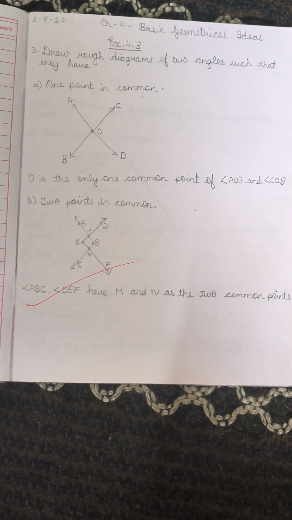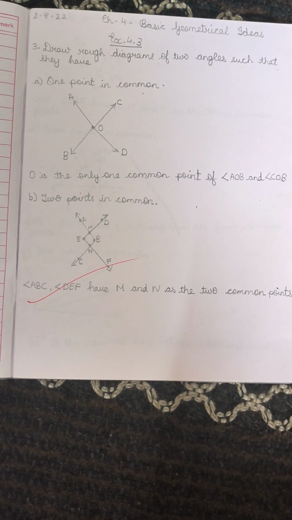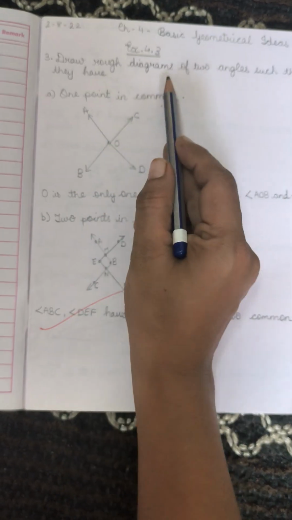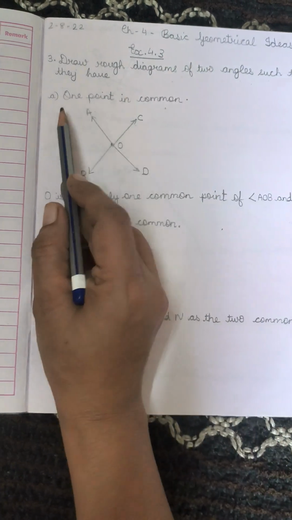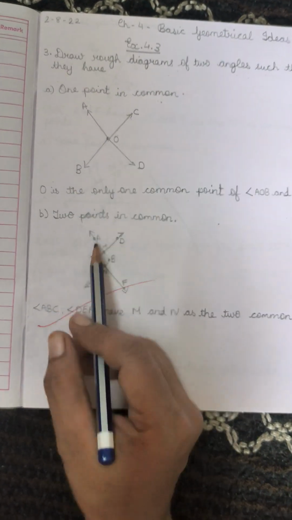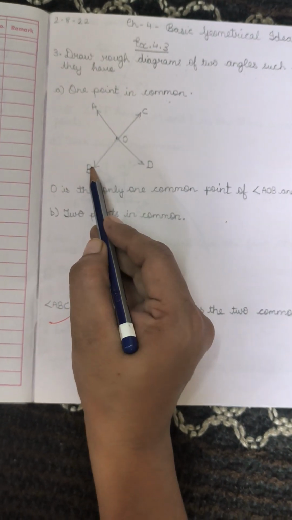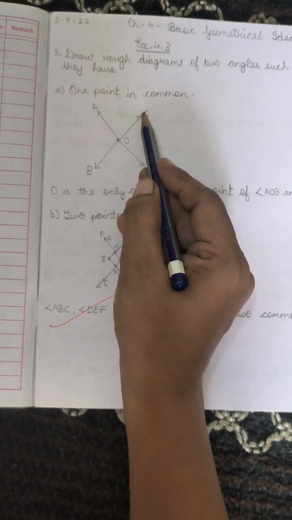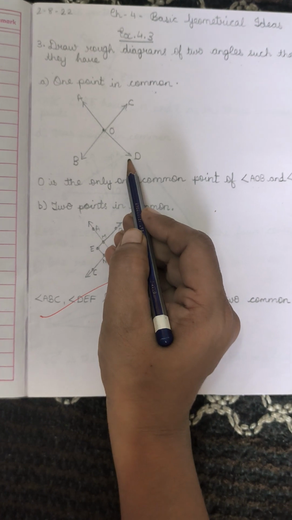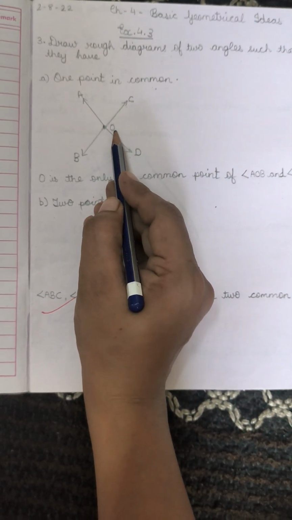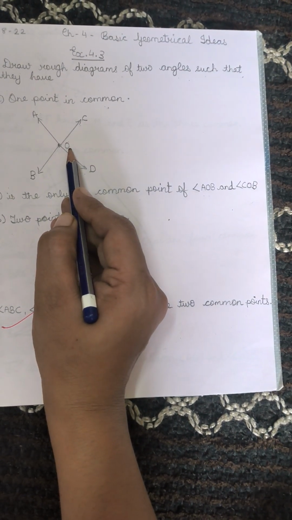Class 6 chapter number 4, basic geometrical ideas, exercise 4.3. The given question is: draw rough diagrams of two angles such that they have one point in common. So we are roughly drawing angle AOB and angle COD. Over here we will have one point in common, that is O. So our diagram is ready.